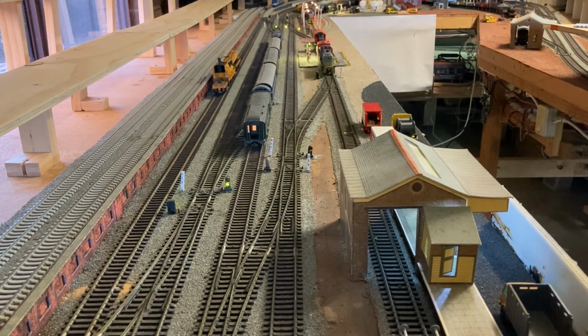Points back to branch line, bring it back. Engine driver just to give you a little wink with his light. Bring that back.